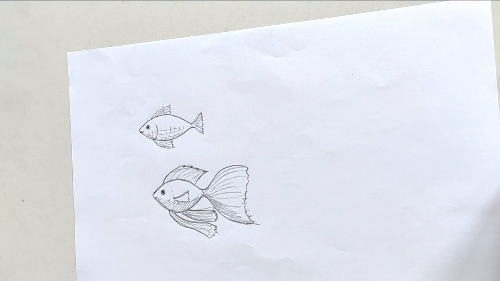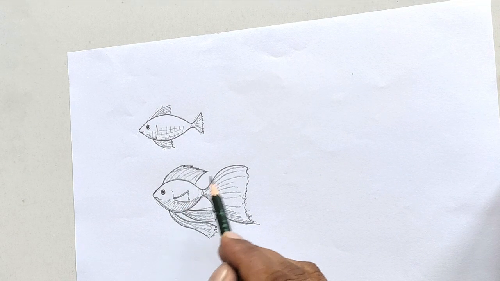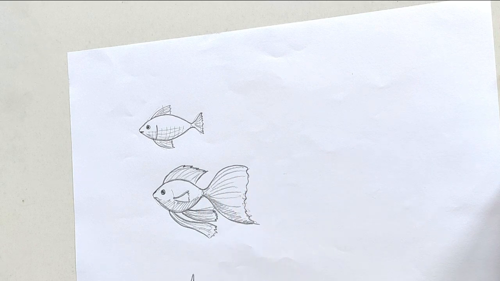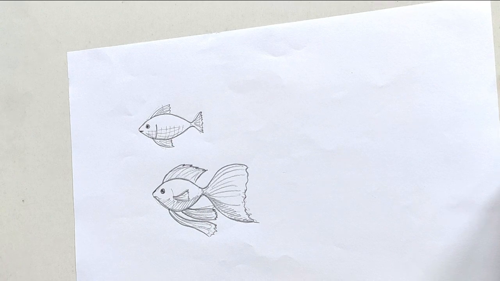And if you color it, it'll look very nice. So the fins have to be flowing, the tail has to be flowing, the body should be a little rounded. So that defines the goldfish.